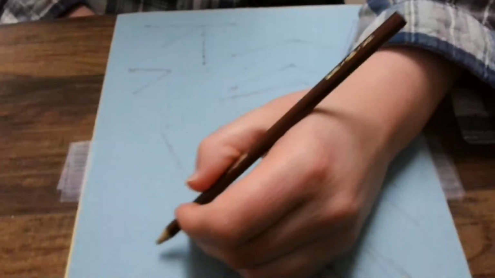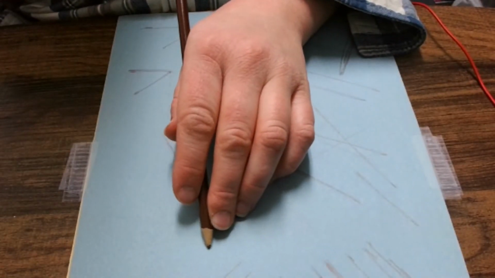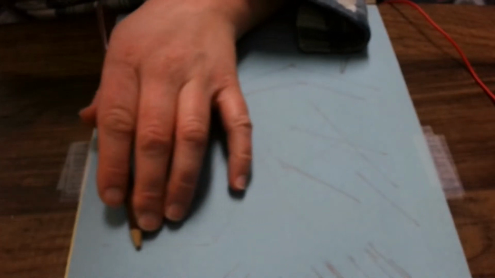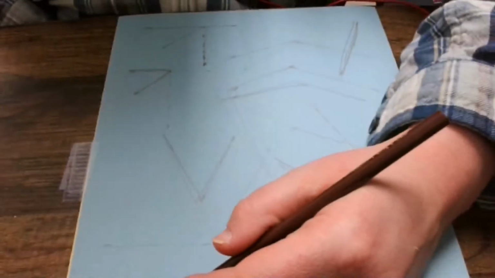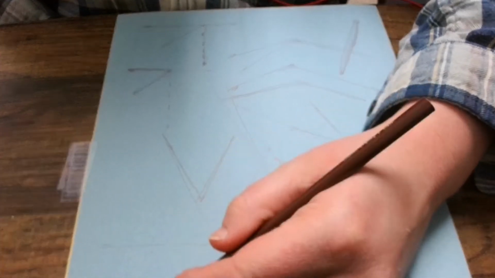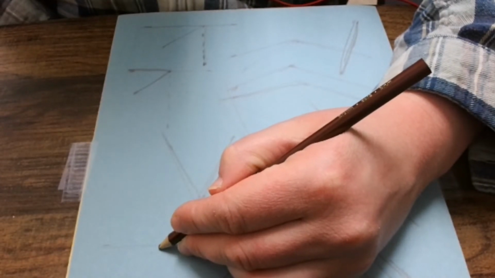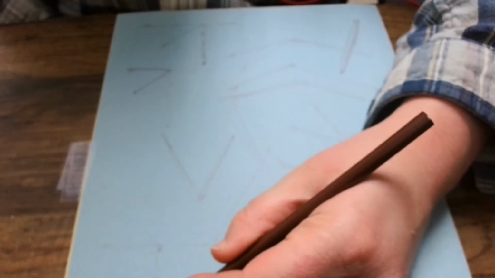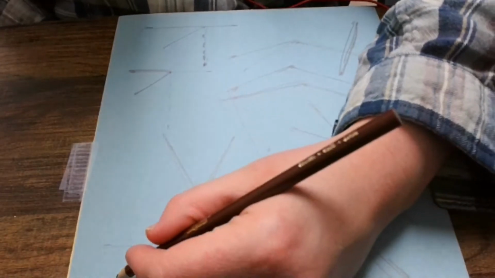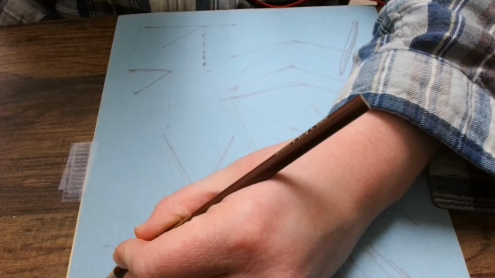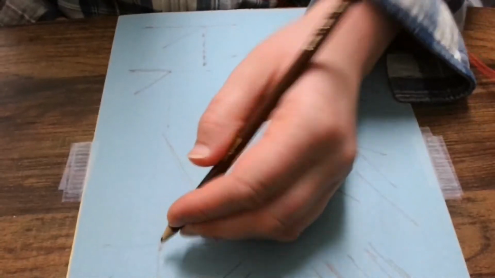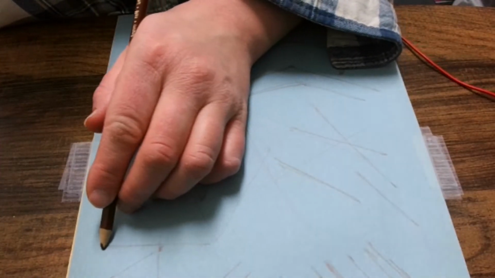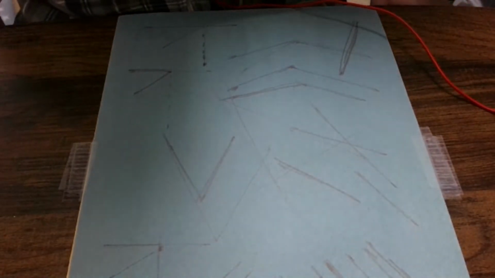Oh my gosh. Yeah, that was my bad. That's where I was putting the dot.